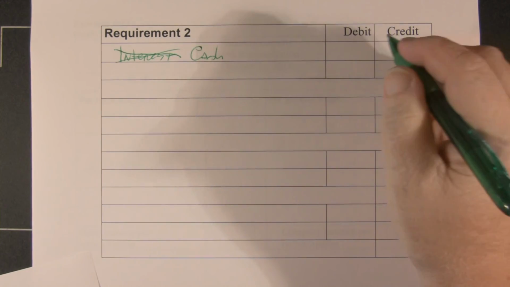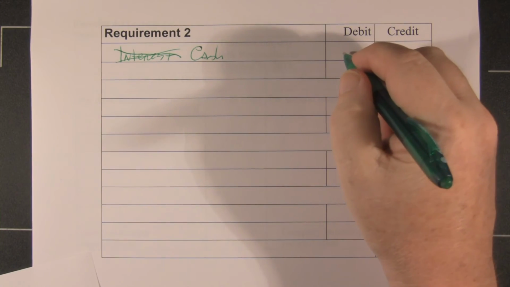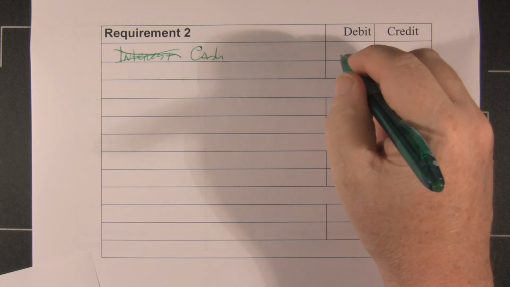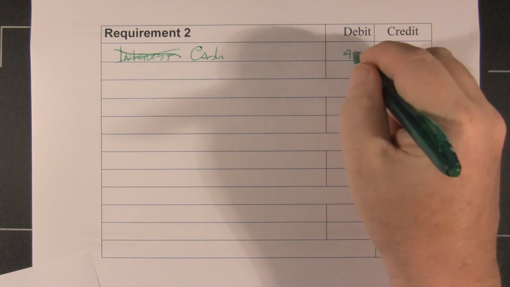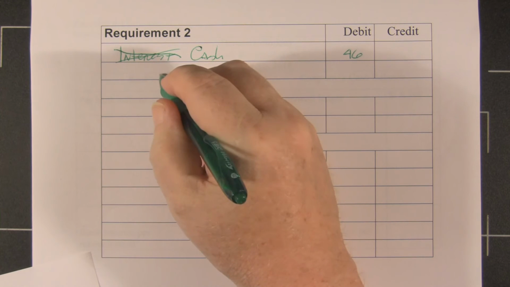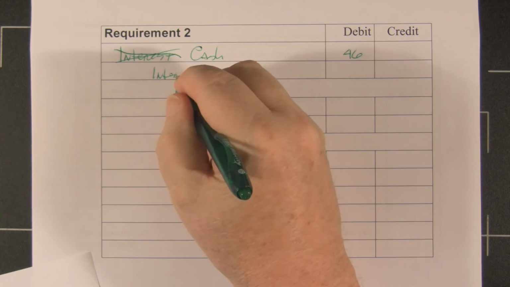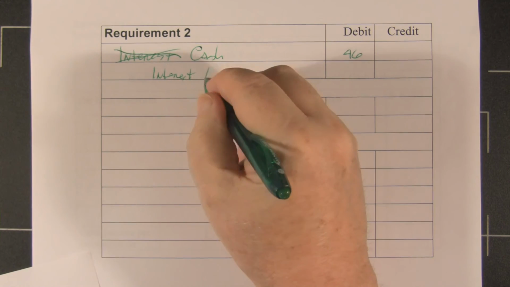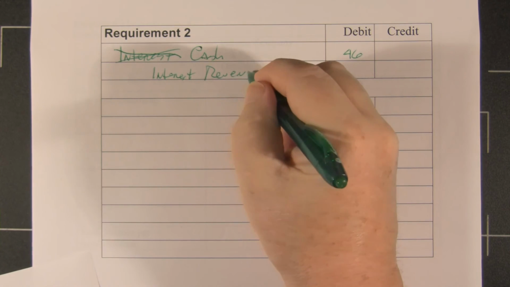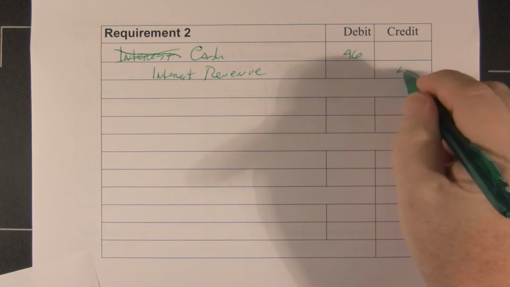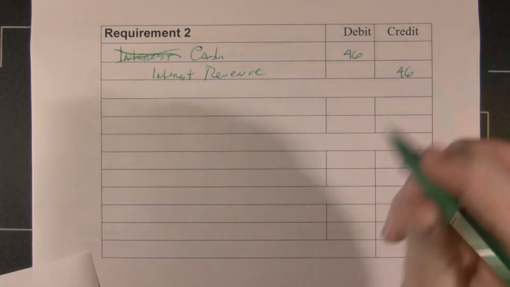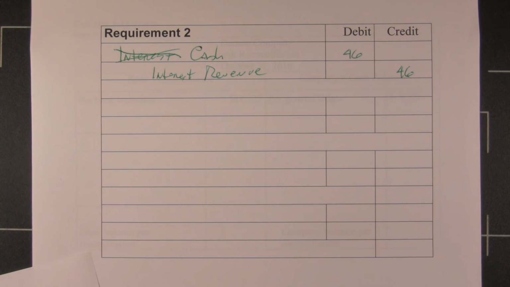So we'll start with the debit. Cash of $46 for interest earned, and interest revenue $46. That's a new transaction. We have to record that.